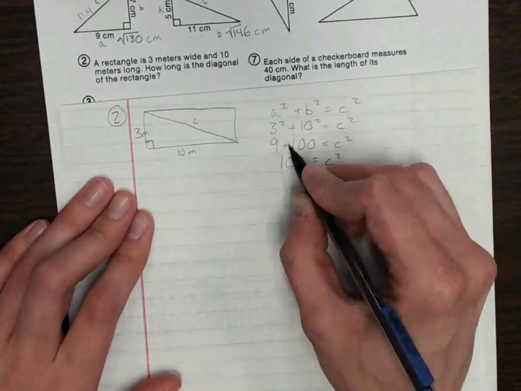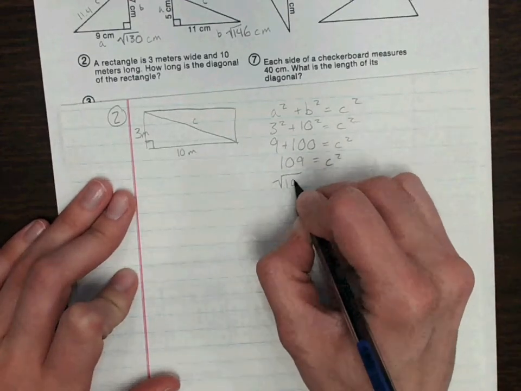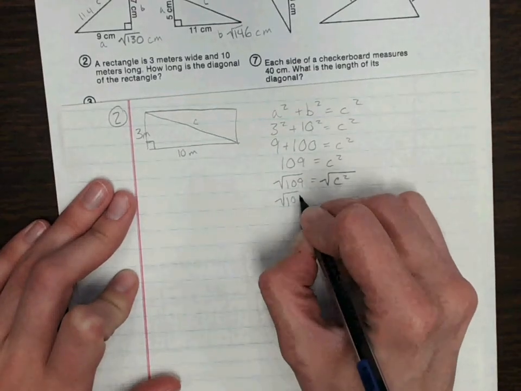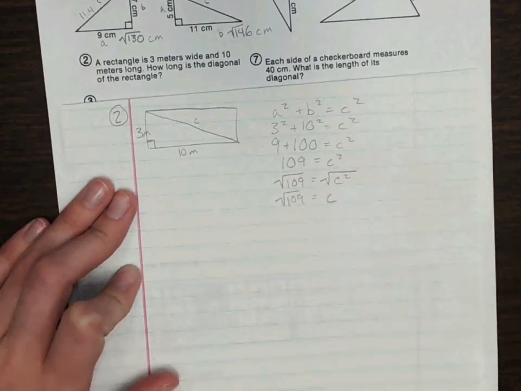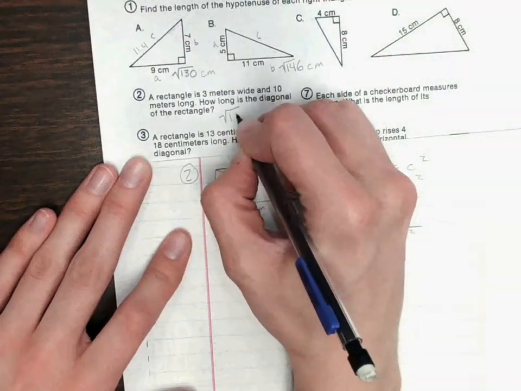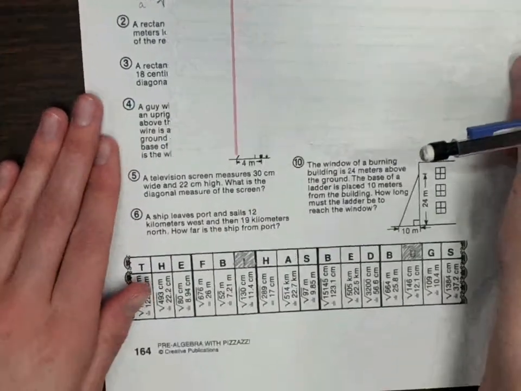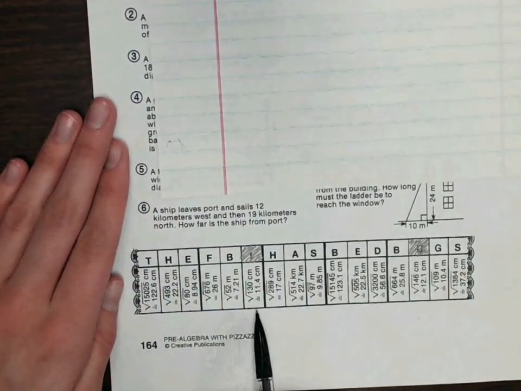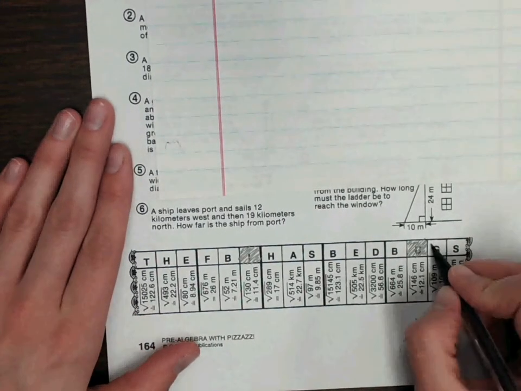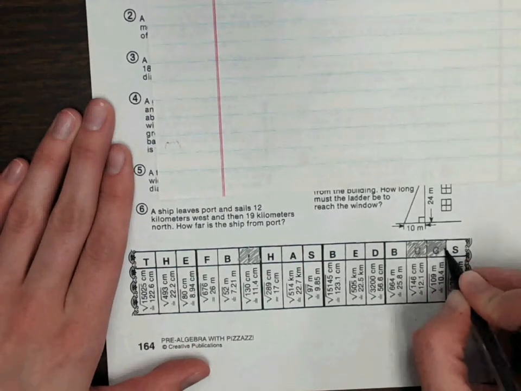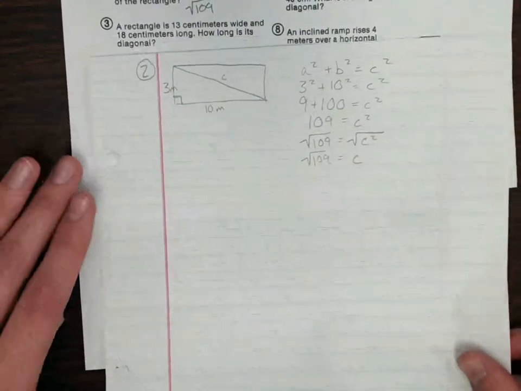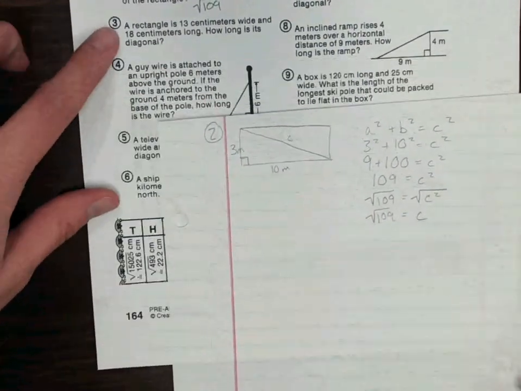109 equals c squared, we're just adding them. Square root of 109 equals the square root of c squared. So the square root of 109 equals c. So over here, I'm going to write it up here so I don't forget. Square root 109. And then down here at the bottom, looking for 109. If you want to try to get the decimal answer and check it, you can do that too. It's got it on there. So that one's another rectangle.